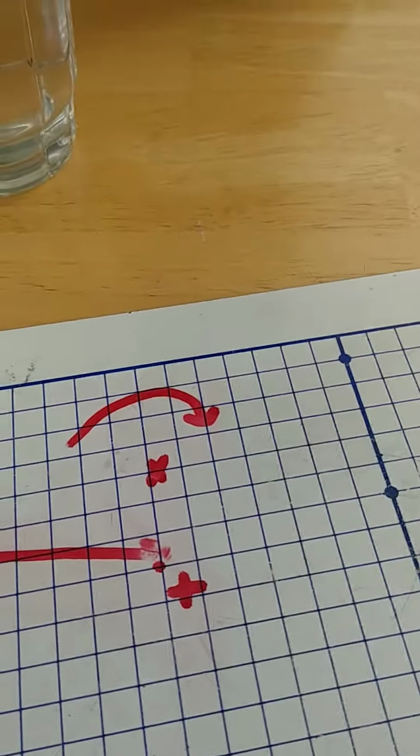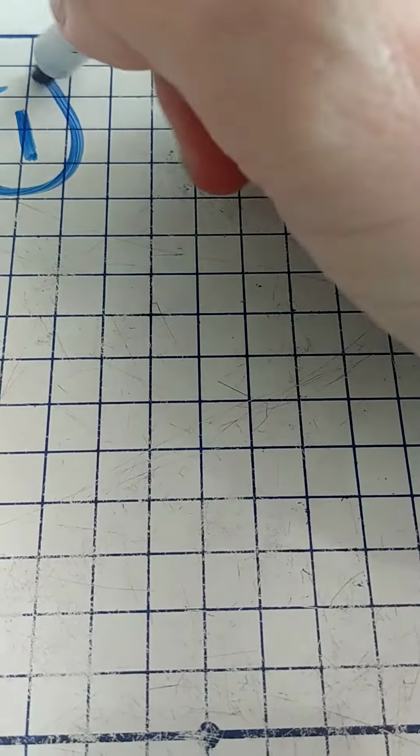Look, I accidentally used permanent marker on my whiteboard. Yikes. All right, anyway, problem number 1.